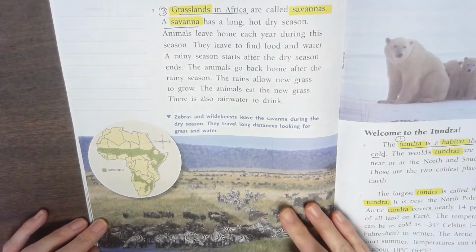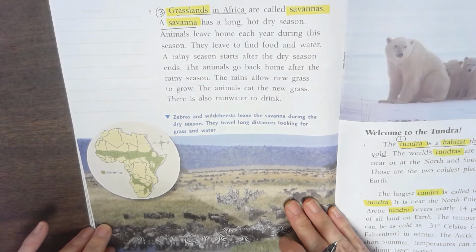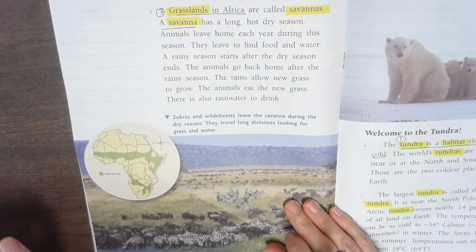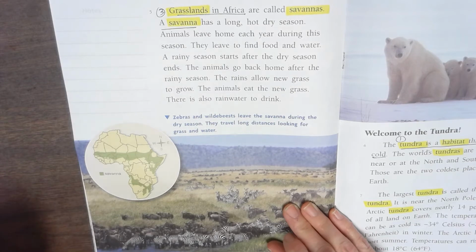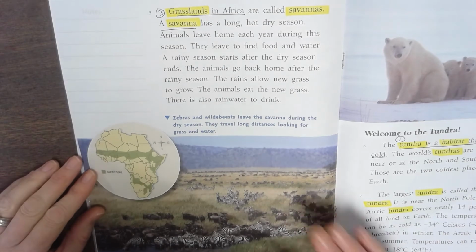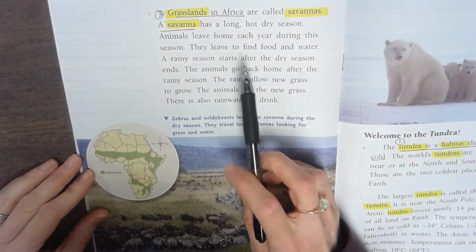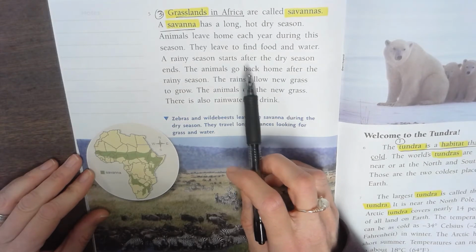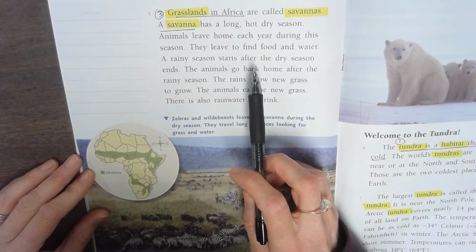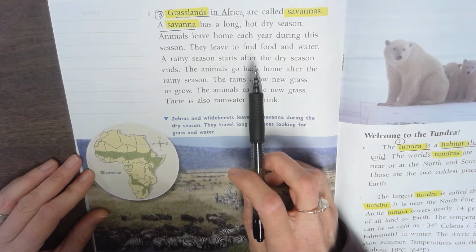So let's read this section quickly about savannas, and then we'll look at our map and see if it helps us to clarify some information about our text. Grasslands in Africa are called savannas. A savanna has a long, hot, dry season. Animals leave home each year during this season. They leave to find food and water.